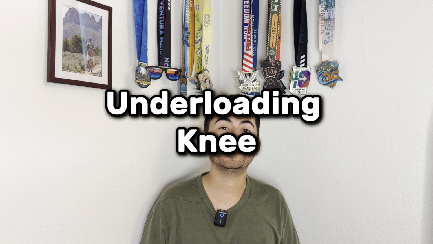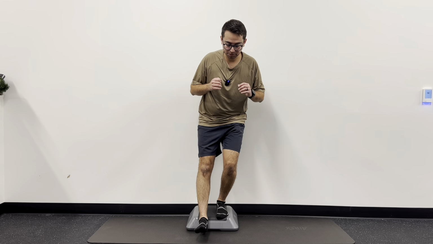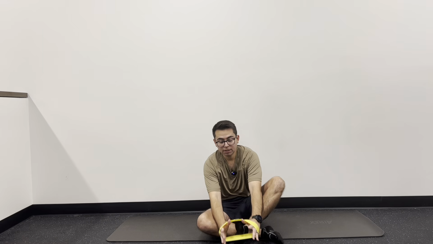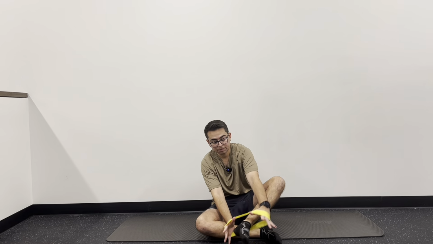Number 2 is underloading the knee. Now, everyone in each rehab phase should be loading the knee in some capacity. And when I ask runners about their strength program, it always falls into 1 of 2 categories. 1, they don't strength train, or 2, they've been doing the same exercises for months. Both of these gaps really lead to the same result, a body that's unprepared for running.